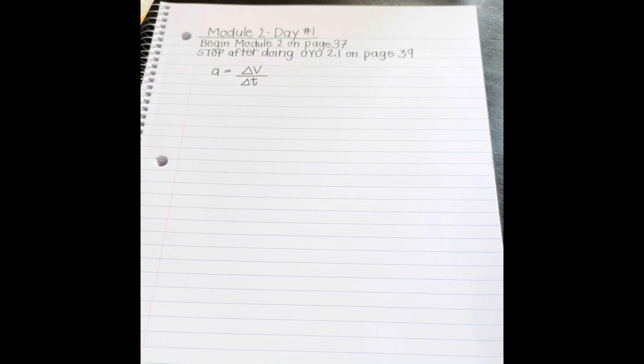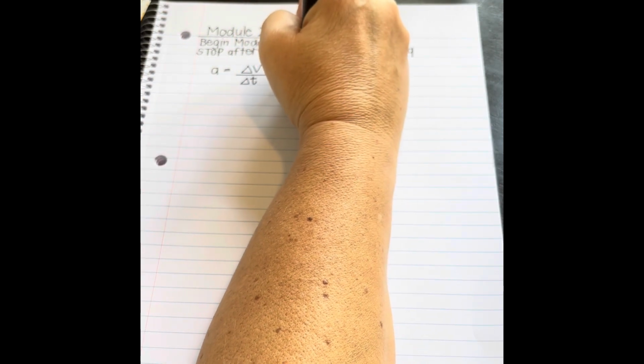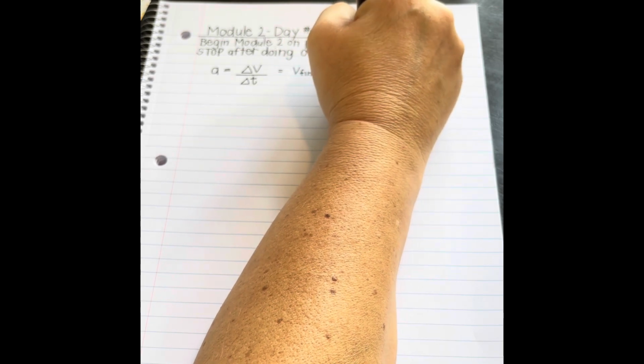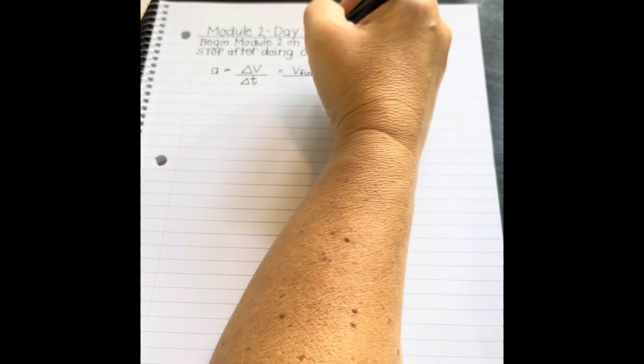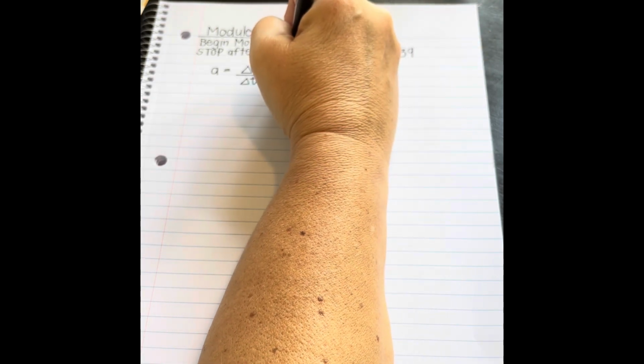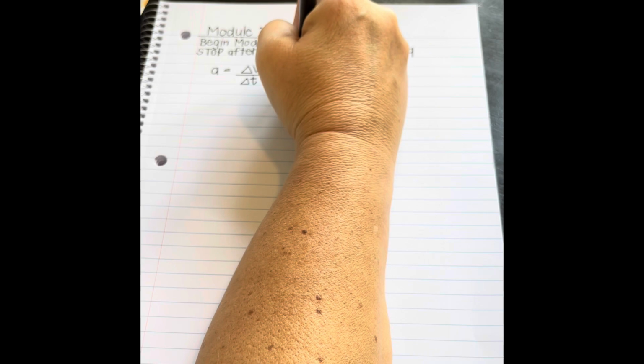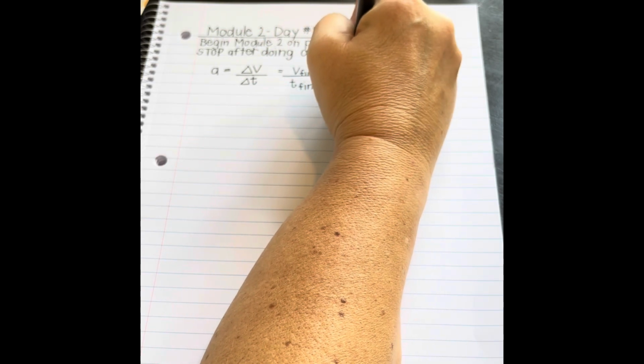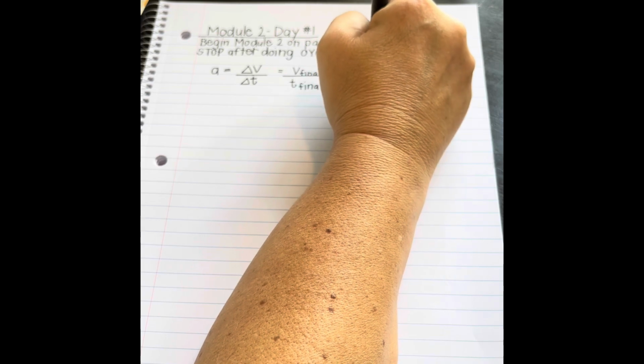So let's go ahead and write that down. So delta V can also be calculated with V final minus V initial, and the change in time can be calculated the same way: T final minus T initial.